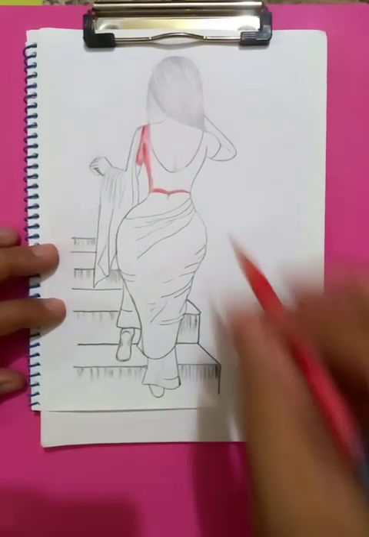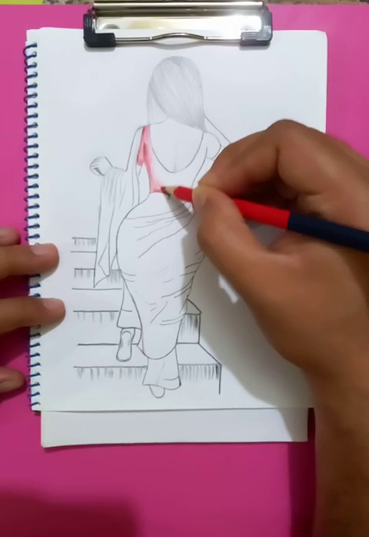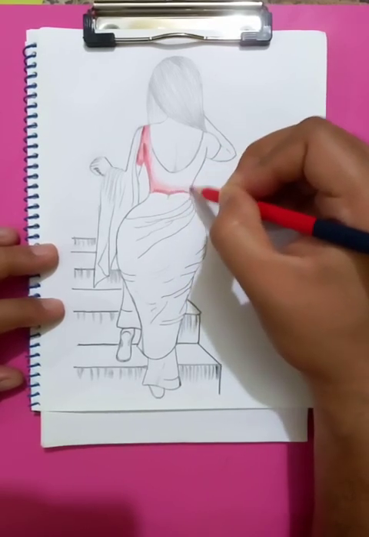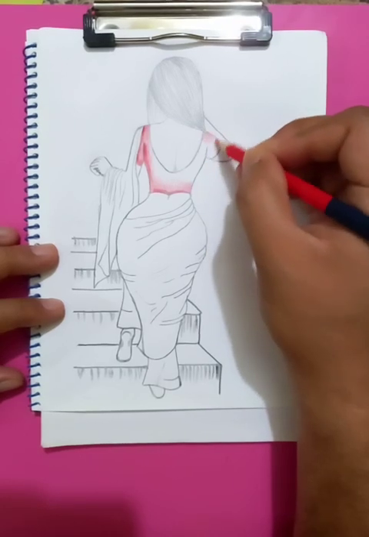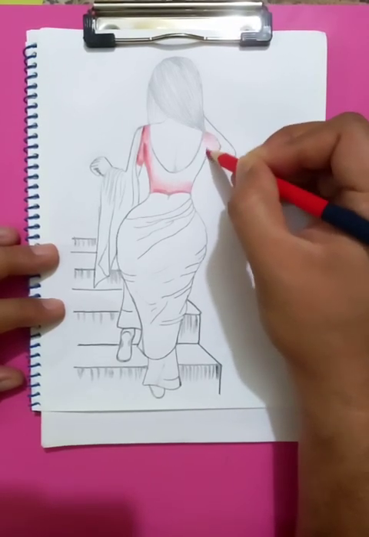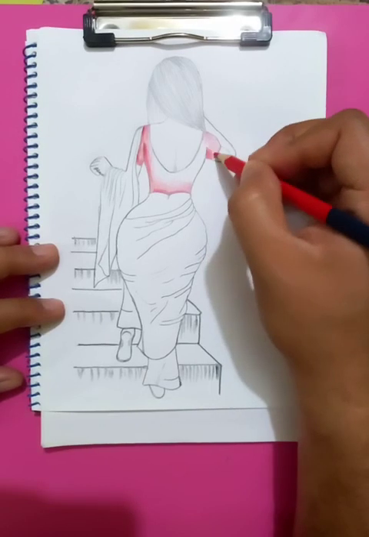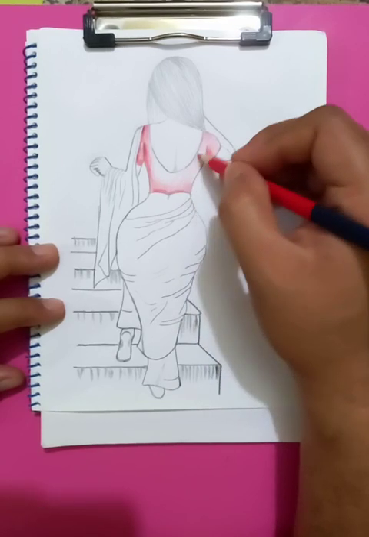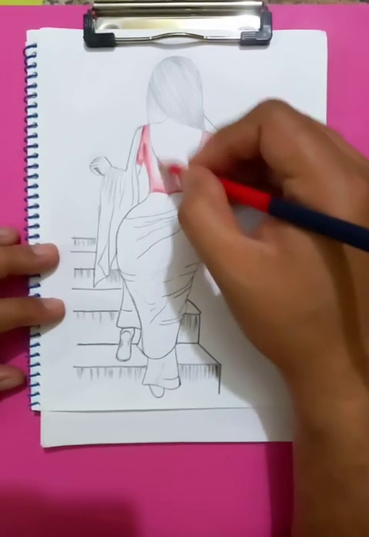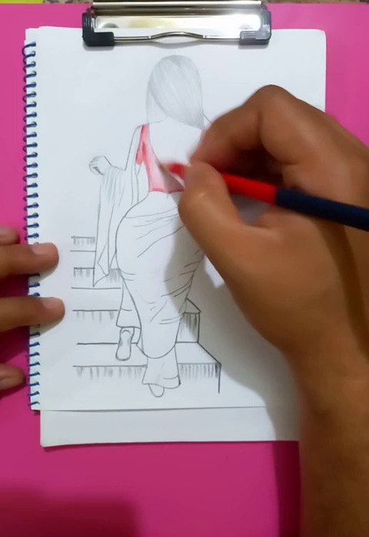Okay, so you can see the depths here and the shadow of the whole dress. Looks nice.